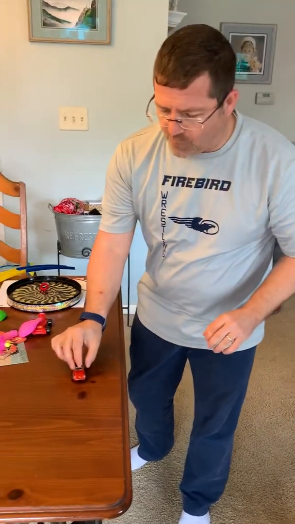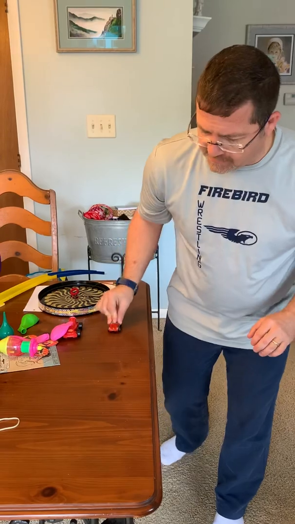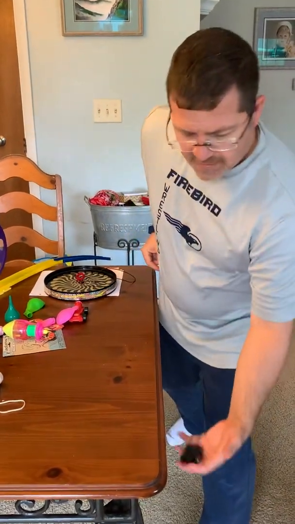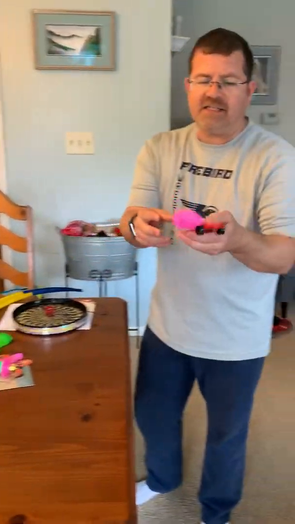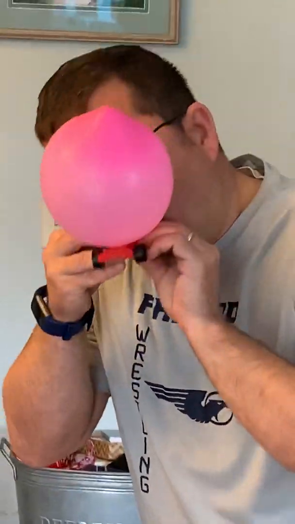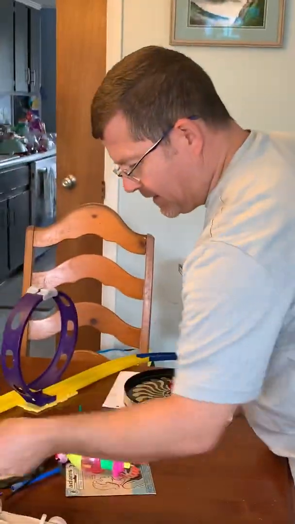There are springs inside of this. So this toy, you go like this and it will go because there are springs inside there. That's elastic potential energy. This car, if you blow air into it and set it down, it'll go because of the elastic potential energy stored in the balloon.